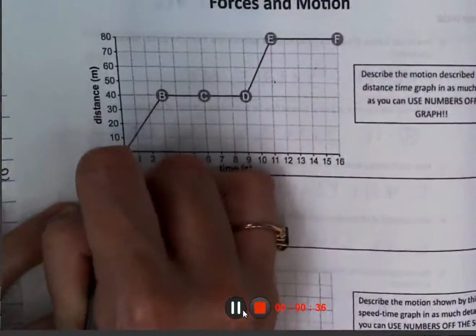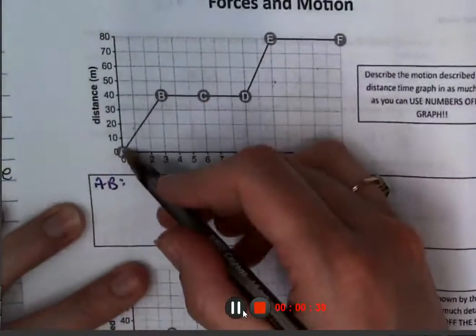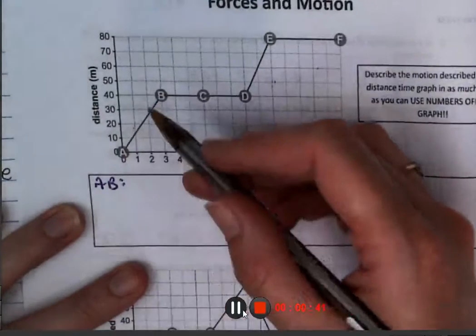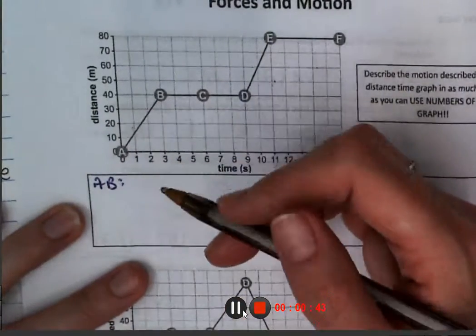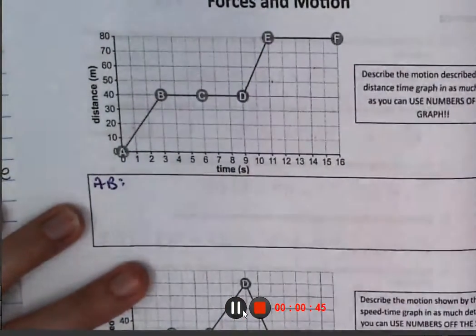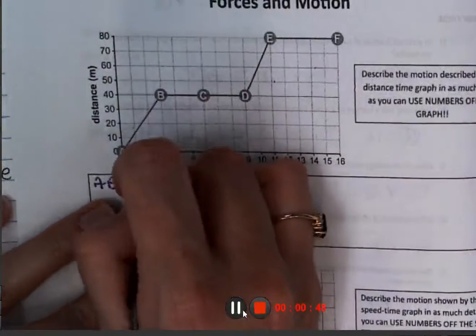If we talk about A to B, A to B is a straight line with a positive gradient that doesn't change. So a straight line on a distance time graph tells us that we have a constant velocity, okay?